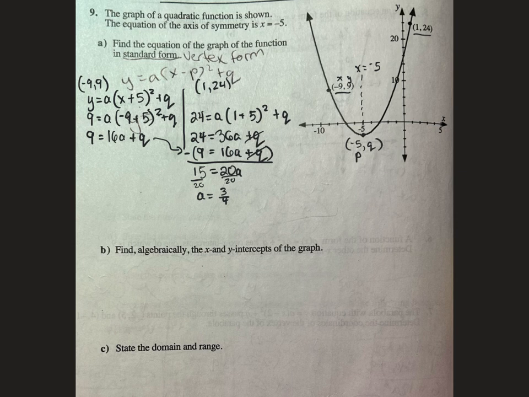All right, now once we have a, we just sub back into one of those equations we just had. Let's go back into that first one. 9 equals 16. Throw your a in. 3/4 plus q. And 16 times 3/4, 4 goes into 16. 4 times 3 is 12. Plus q, okay? And then isolate q by subtracting 12, and we would get -3 equals q.